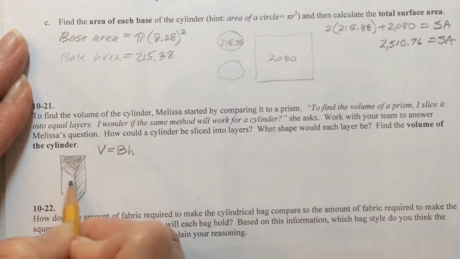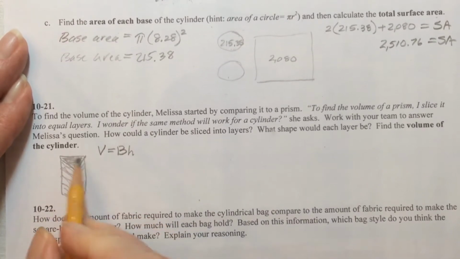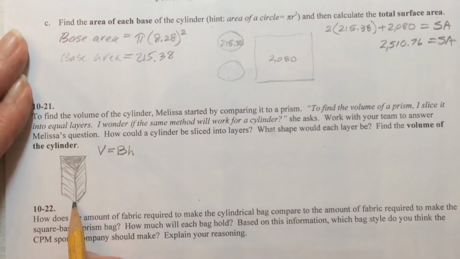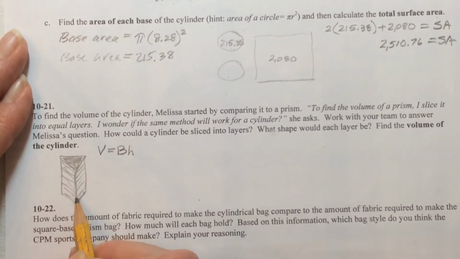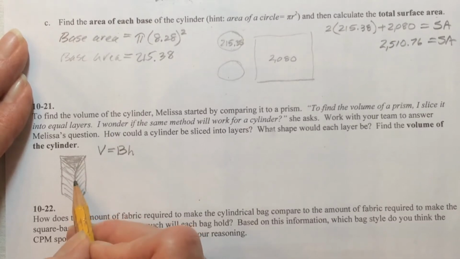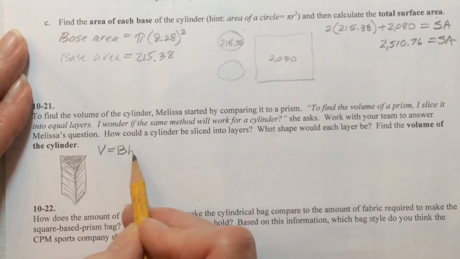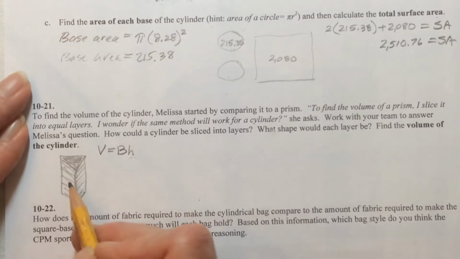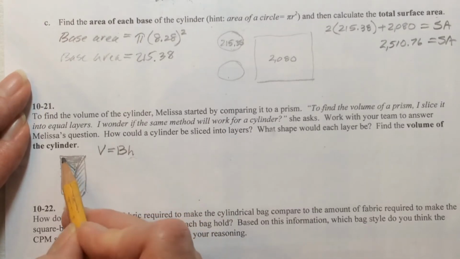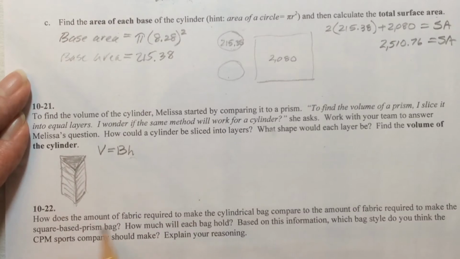But if what she's talking about is taking each layer and slicing, it would be as if we had a whole bunch of triangles stacked up on top of each other. And then we counted each layer, which is really just another way of saying, what's the measurement from here to here? So either way works. It's conceptually a nice way of thinking about it.